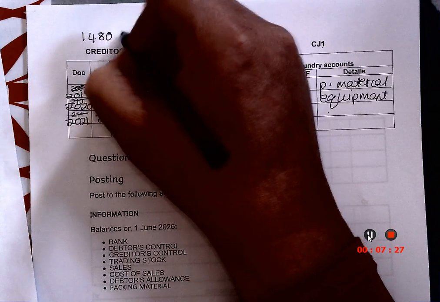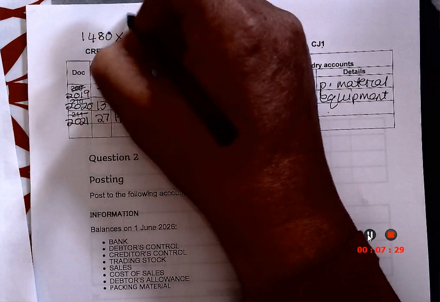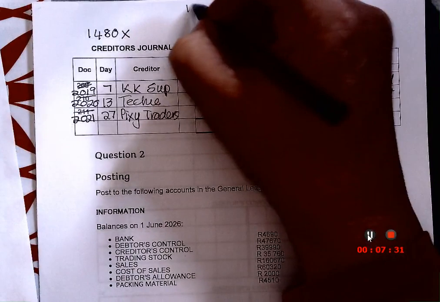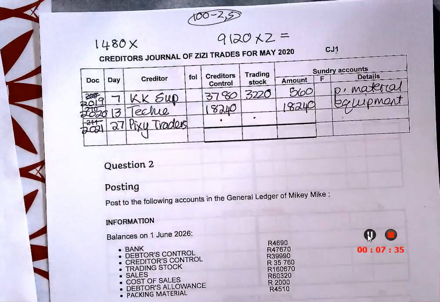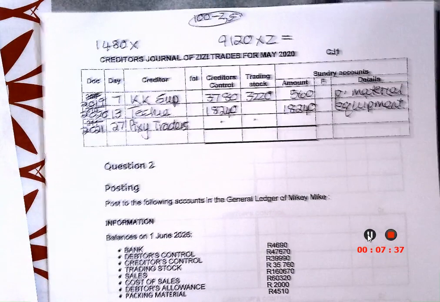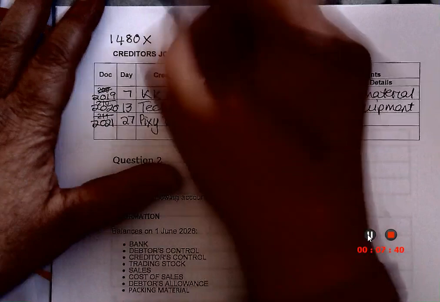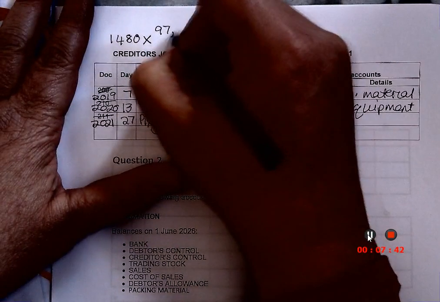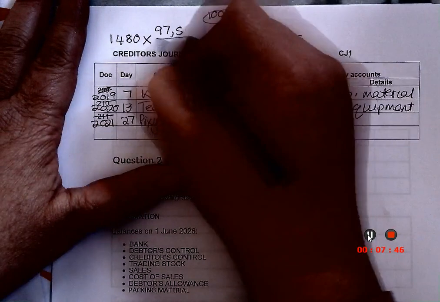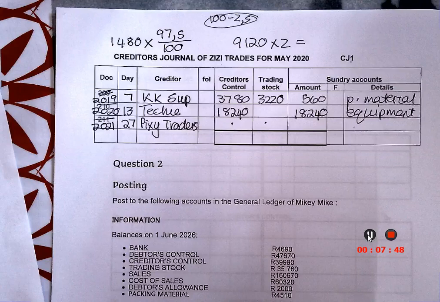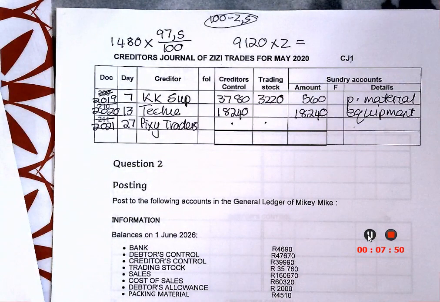So, what is 100 less 2.5? What is 100 less 2.5? 97.5. Is that what you say? Over 100. Because I'm not going to owe them 100%. I'm going to owe them 2.5% less. You sharp? So that gives me what?